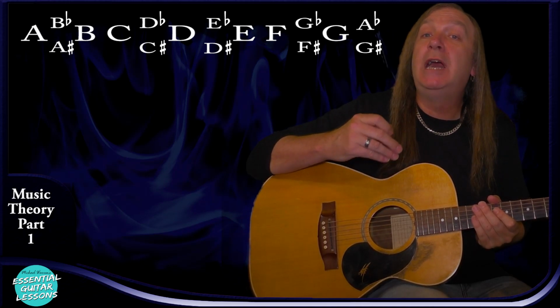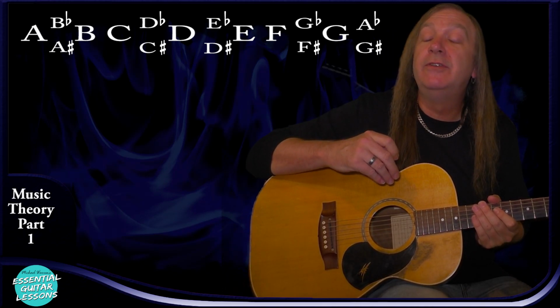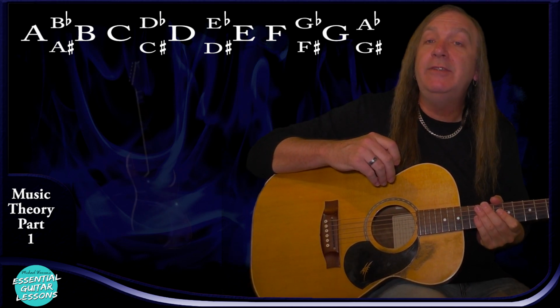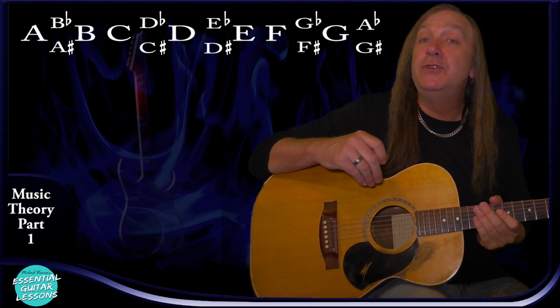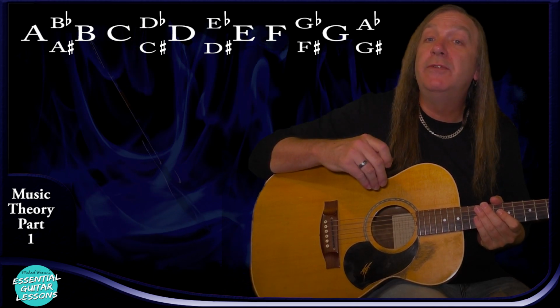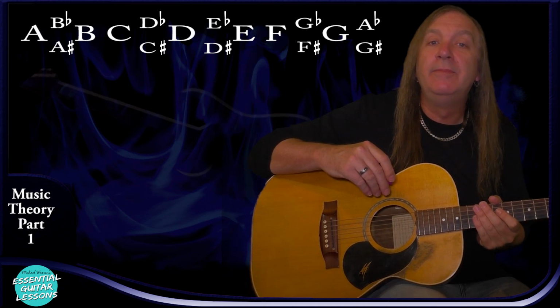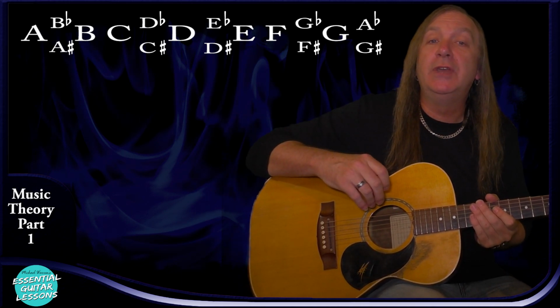We have the C sharp, and above that we put a D flat. We have the D sharp, above that we put an E flat. Then we have the F sharp, above that we put a G flat, and we have the G sharp, and above that we put the A flat. So that puts the flats and the sharps in.